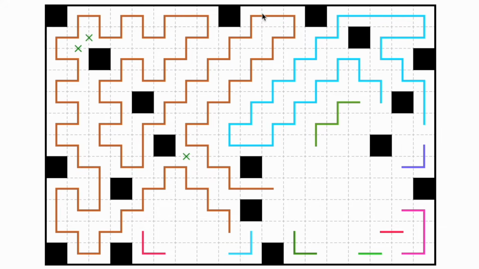If we were to imagine a line going straight down this axis, cutting this puzzle into two parts, the loop has to go across that border an even number of times. Because if it were odd, then we'd have dangling ends on both sides.